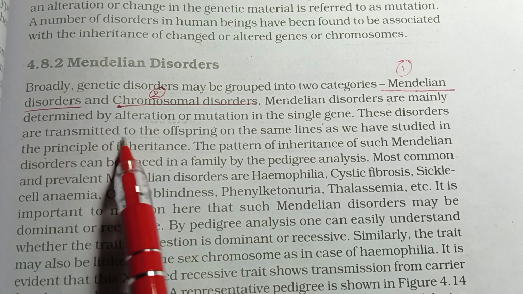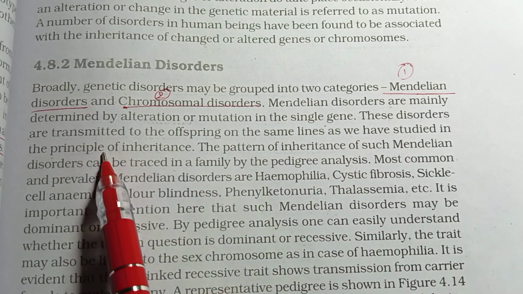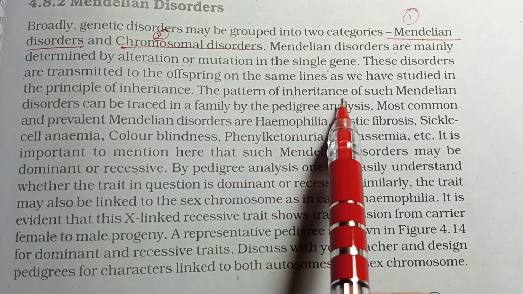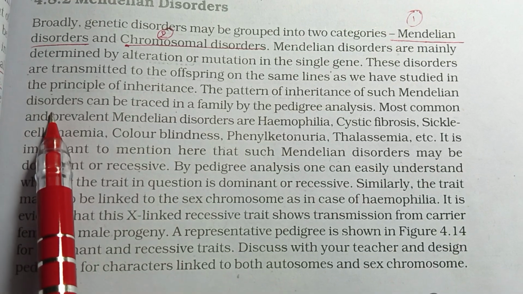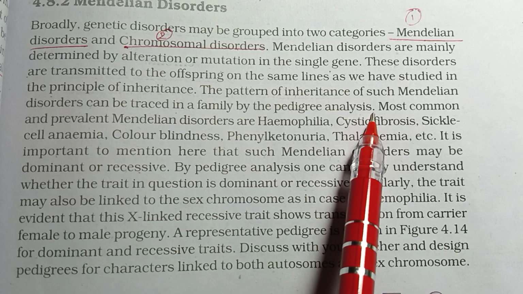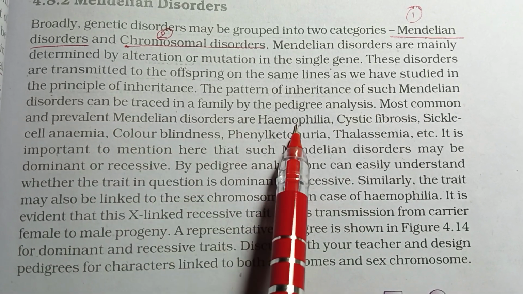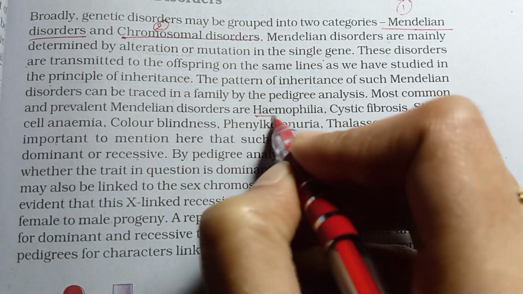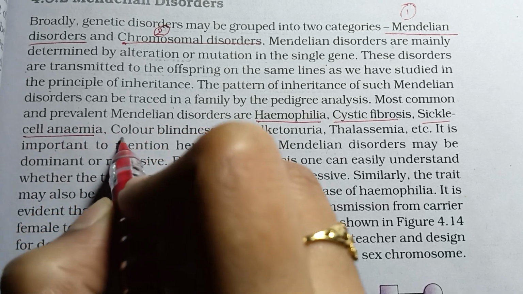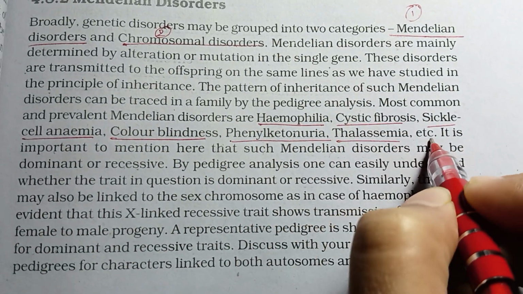These disorders are transmitted to the offspring on the same lines as we have studied in the principle of inheritance. The pattern of the inheritance of such Mendelian disorders can be traced in a family by the pedigree analysis. Most common and prevalent Mendelian disorders are hemophilia, cystic fibrosis, sickle cell anemia, color blindness, phenylketonuria, thalassemia, etc.